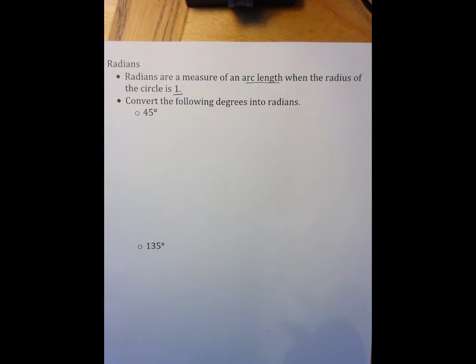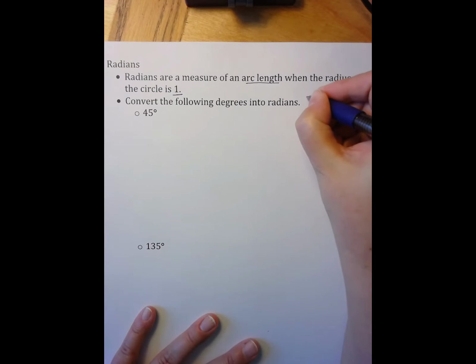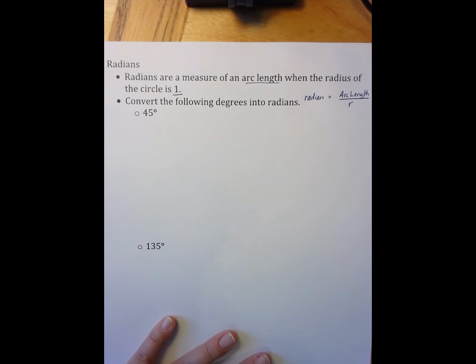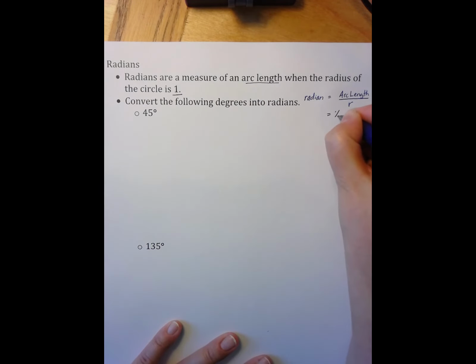The other way is to say that radians is a measure of the arc length divided by r. And remember that arc length is the percentage of the circle times the circumference, divide that by r.